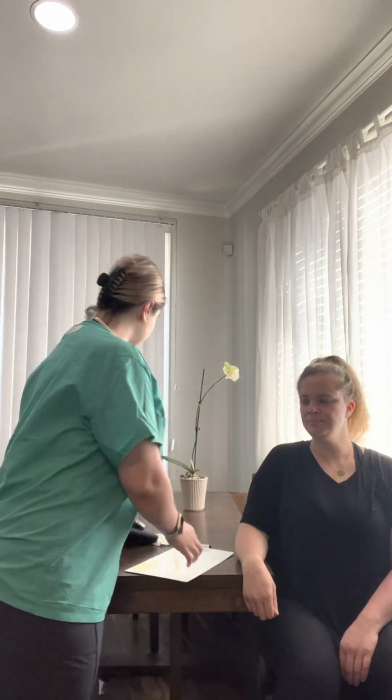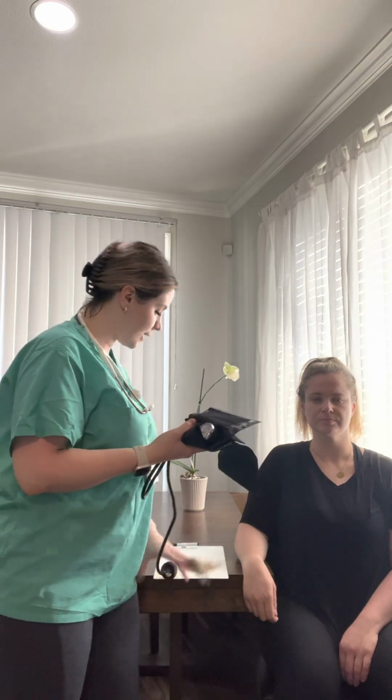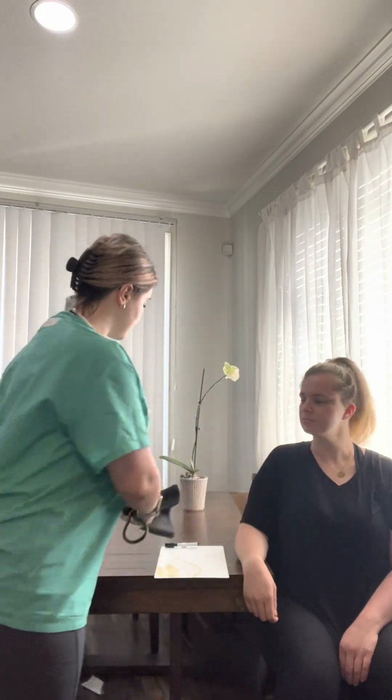Before we begin, we do have to make sure we have all of our supplies: our badge, our watch, our stethoscope, our whiteboard to record our findings, our blood pressure cuff, as well as a sanitizing wipe.